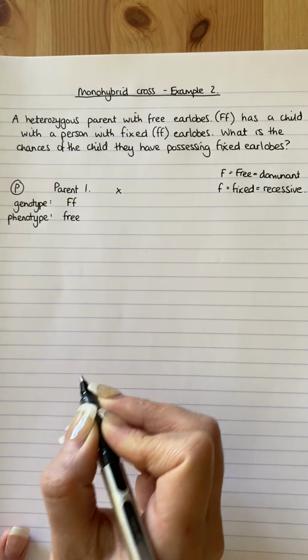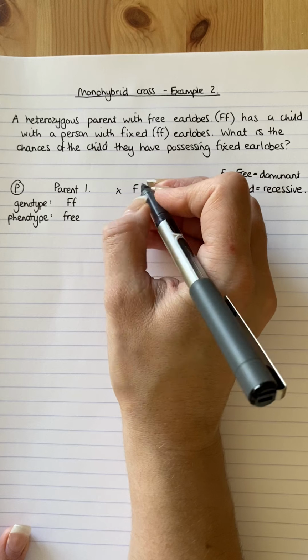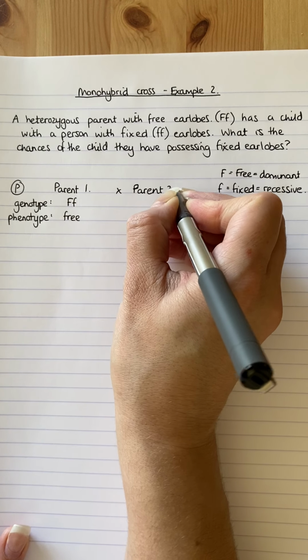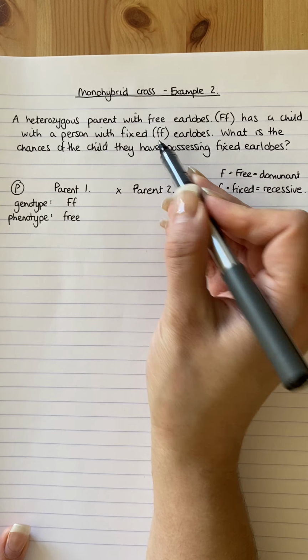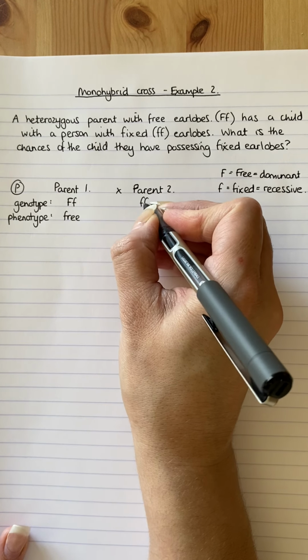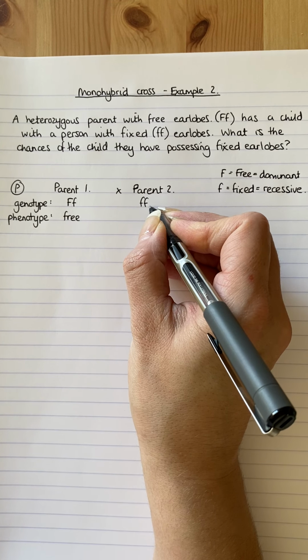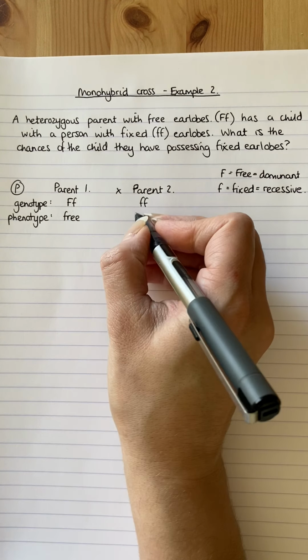Now when we cross parent one with parent two, the person with fixed earlobes, their genotype is two small f's. That is homozygous recessive, and because they have two small f's, they have fixed earlobes.